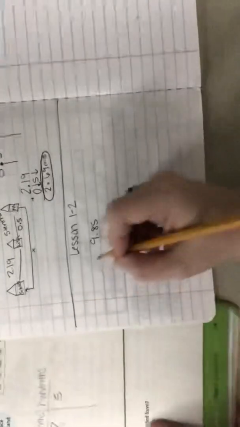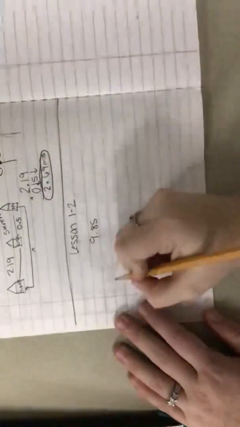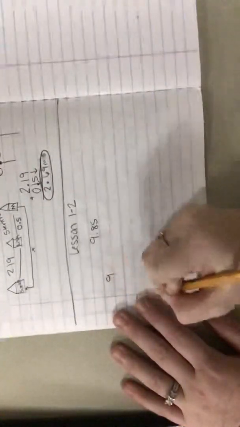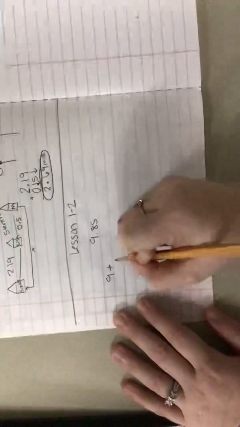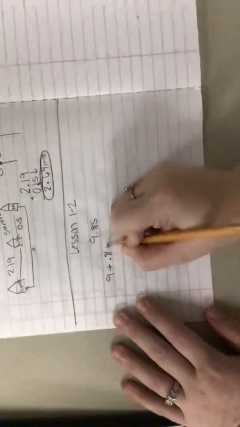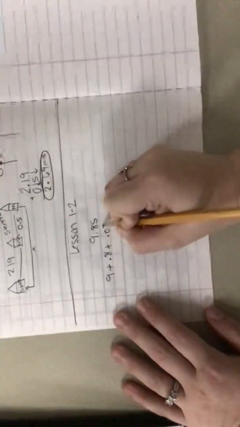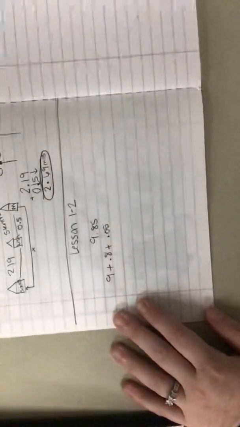If you don't remember what expanded form was from 4th grade, or from yesterday, that's when you are adding. So we're going to break it apart, and we're going to say 9 ones plus 8 tenths plus 5 hundredths.